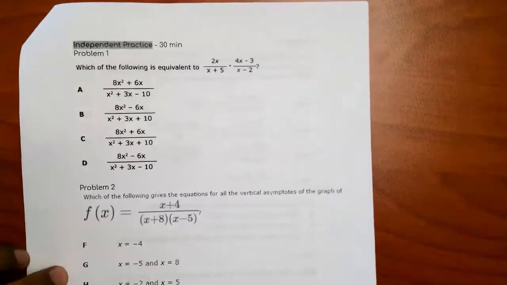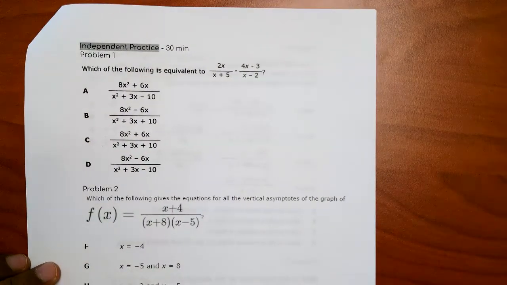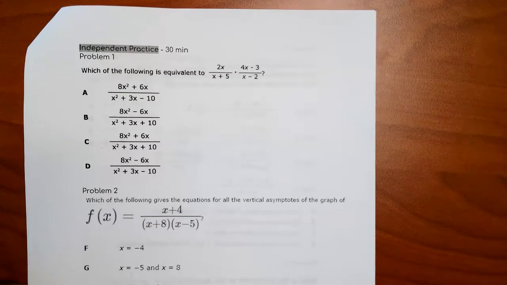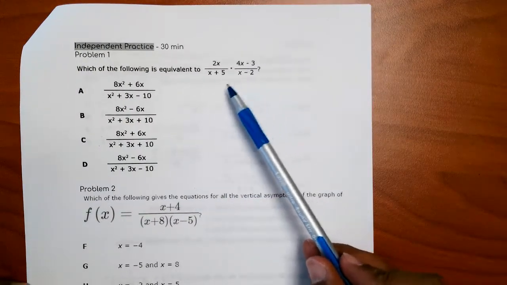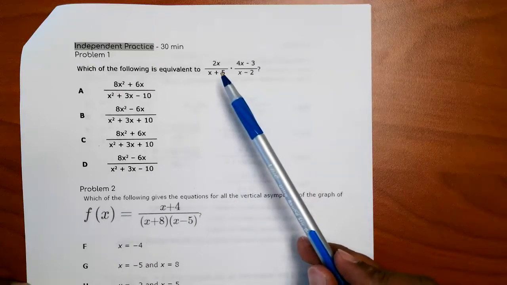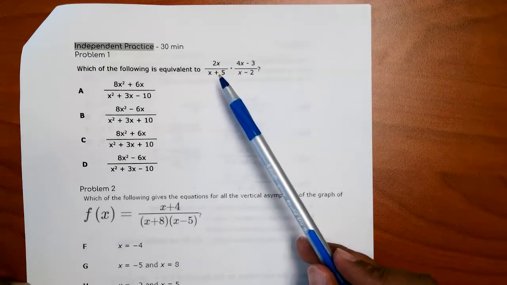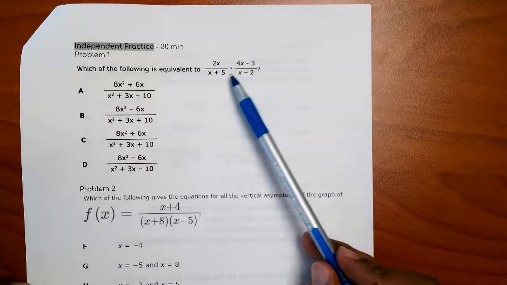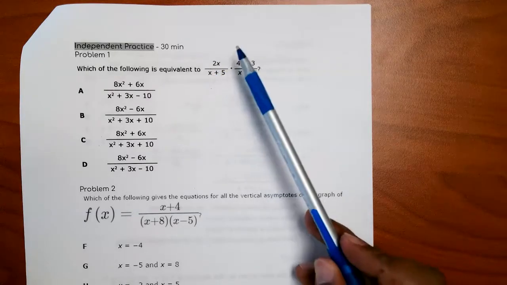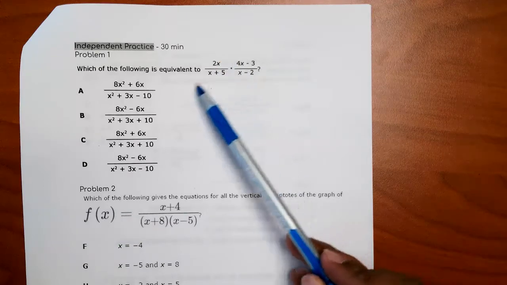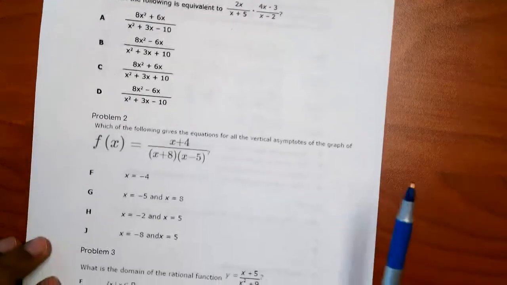So with that, I will stop here. You guys can start working on your independent practice problems. Again, which of the following is equivalent to this expression? In this particular case, if you notice, this is already in simplified form. You don't need to factorize it. In fact, you just need to multiply these, and then you see which option is correct among these.